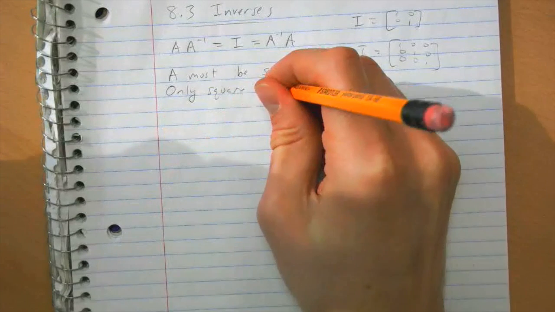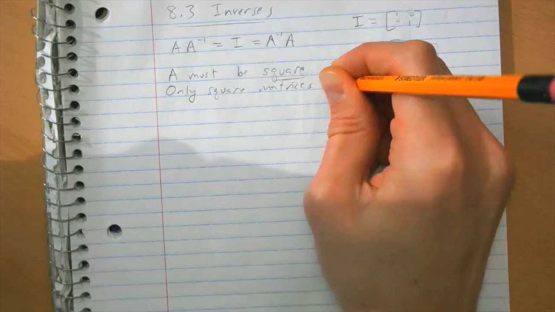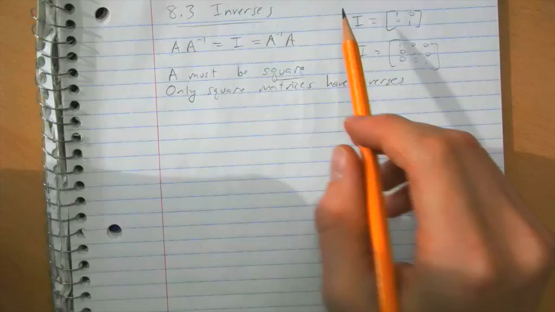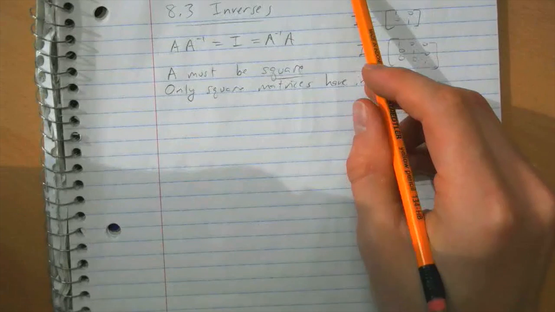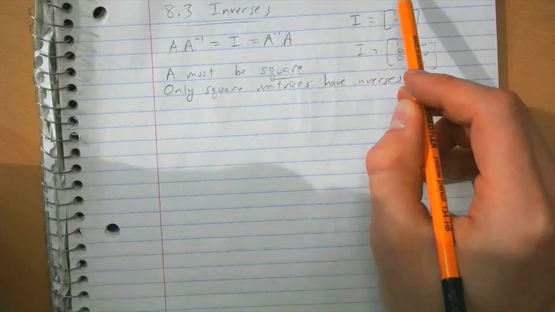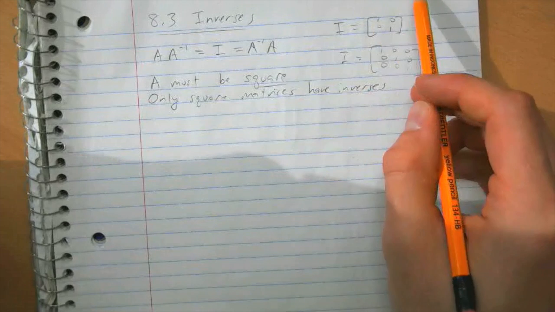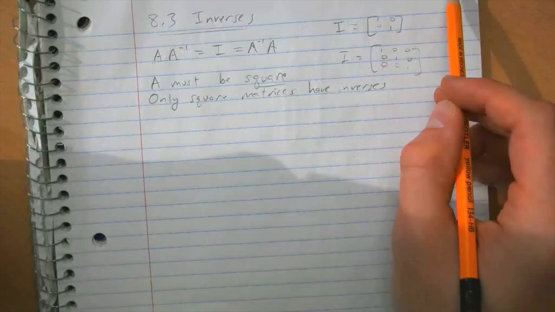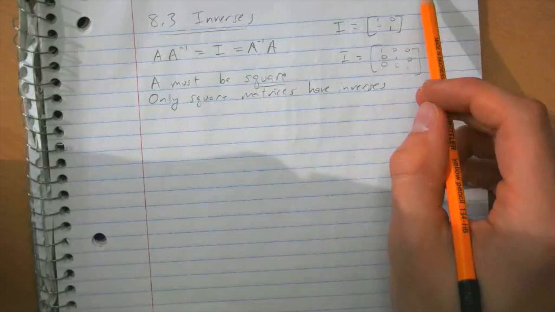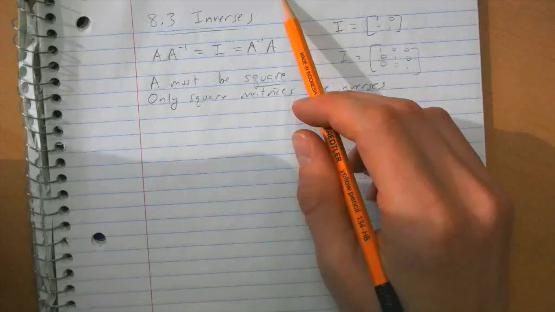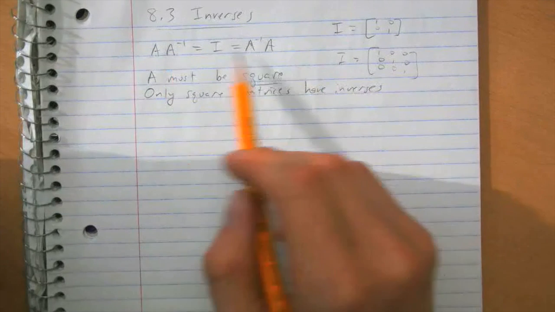Only square matrices have inverses. If you just think about it, say, for example, A was 2 by 3. Then in order to get an identity matrix, you'd have to take that times a 3 by 2 matrix, right? And then you could get the 2 by 2 identity matrix in principle, right? But then if you multiplied these in the opposite order, the result would be a 3 by 3 matrix, and it wouldn't be equal to what you got when you multiply them in this order. Only square matrices have inverses.